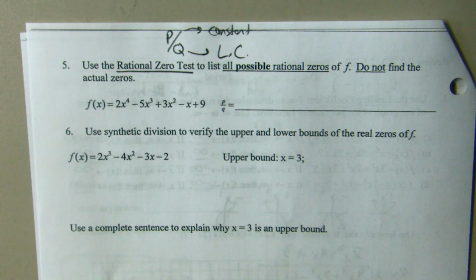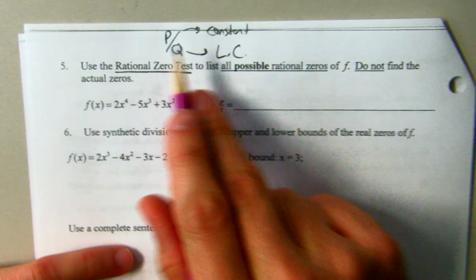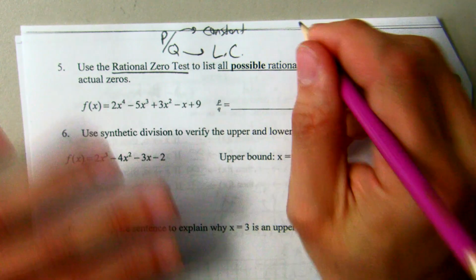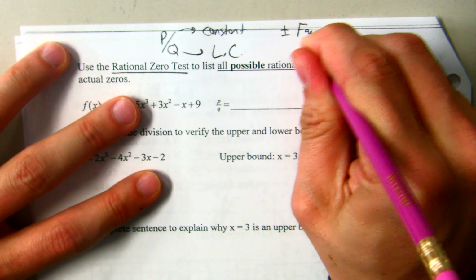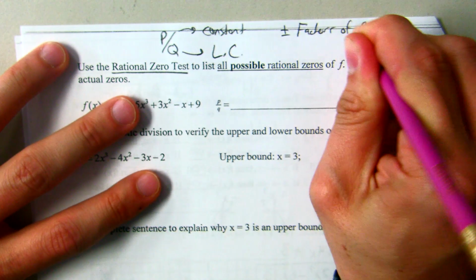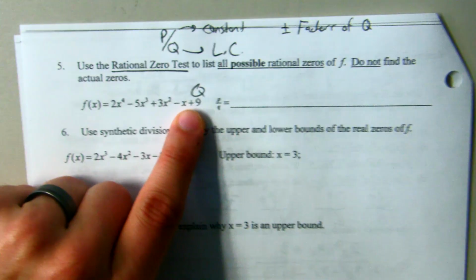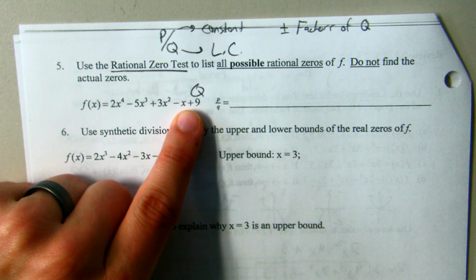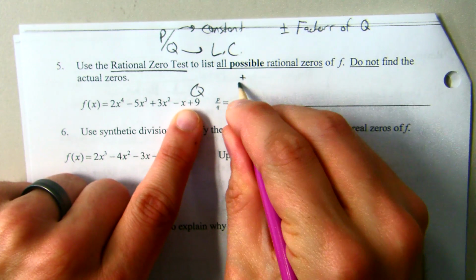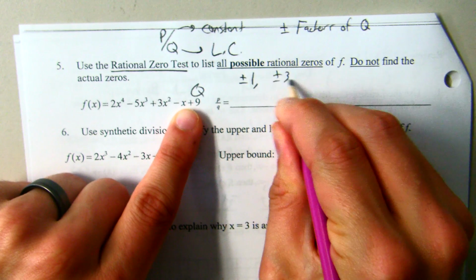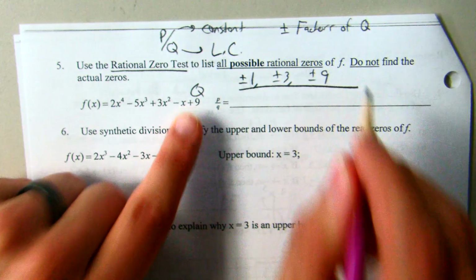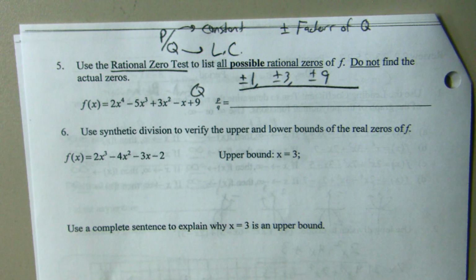And the rational zero test says take plus or minus all of the factors of Q, so plus or minus Q is 9. So factors are everything that goes into it evenly: 1, 3, and 9. But we need plus or minus each one of those. Plus or minus 1, plus or minus 3, plus or minus 9. You have to put the plus or minus. If you're being lazy and you only put the plus or minus on the 1, it's not right. All of this plus or minus.